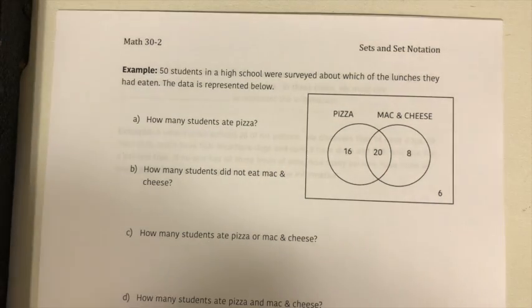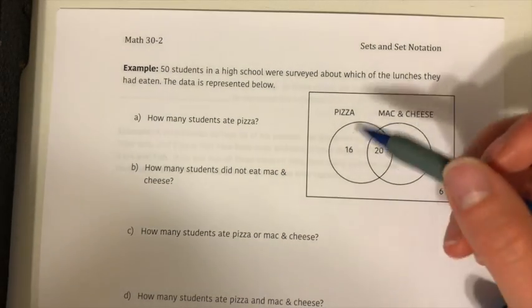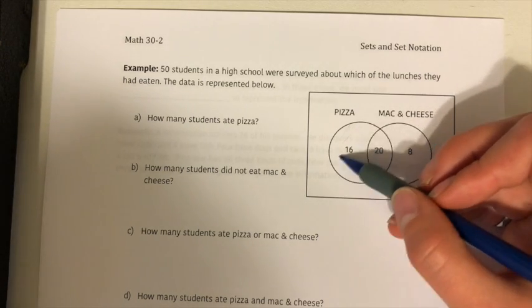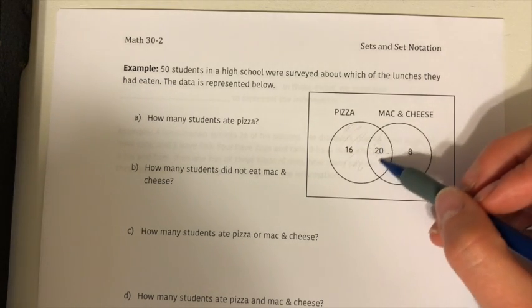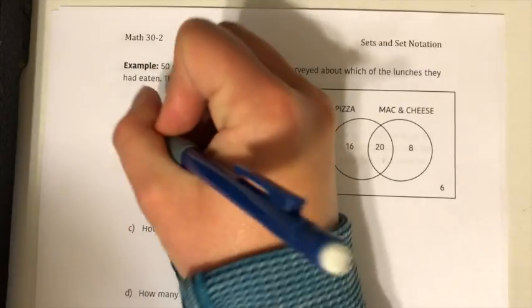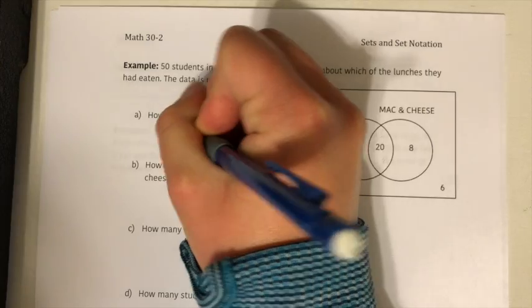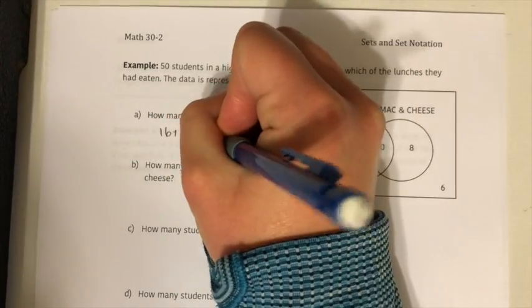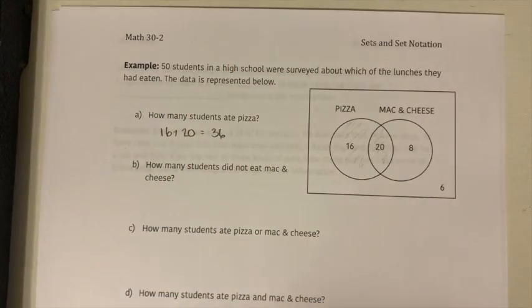So if we want to know how many students ate pizza, we want to look at the ones who only ate pizza and the ones who ate mac and cheese and pizza, because they ate pizza. So we're going to go 16 plus 20, so 36 students did that, okay?